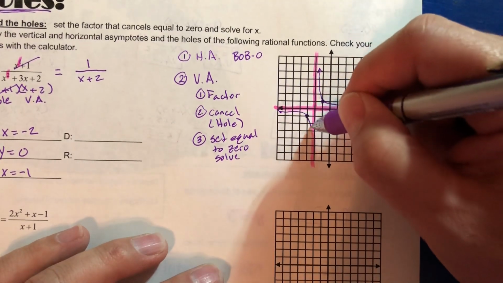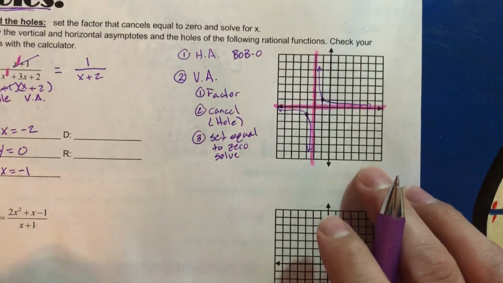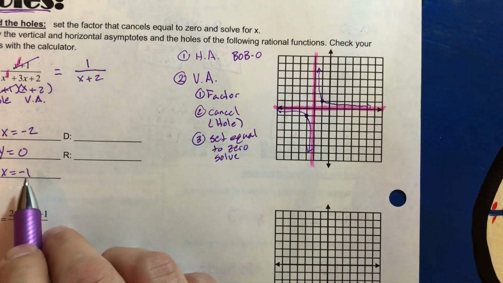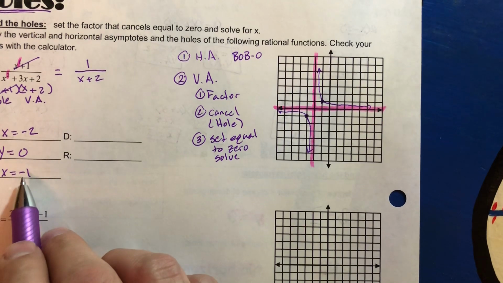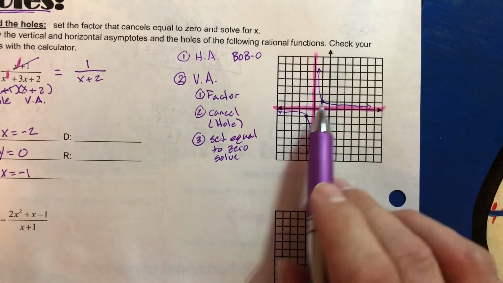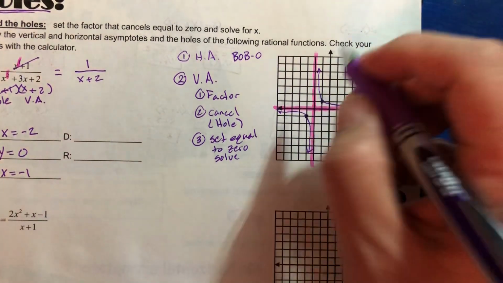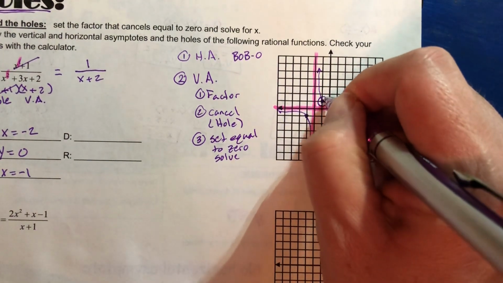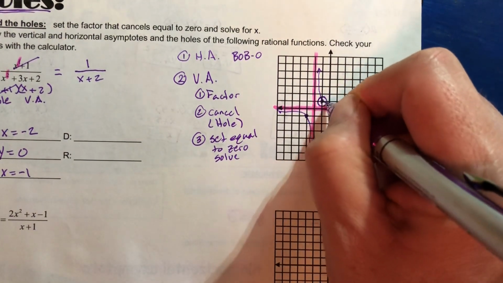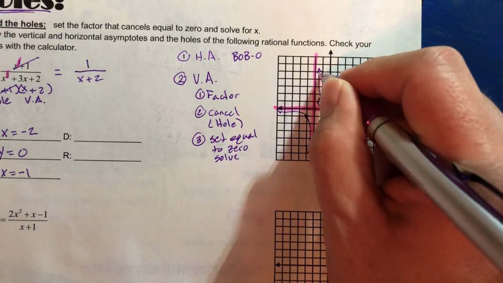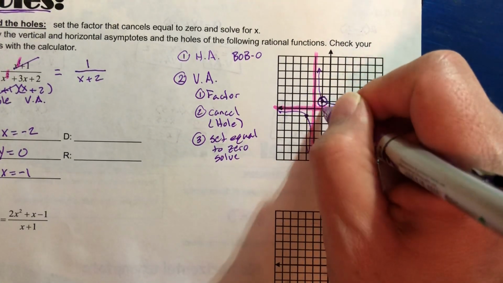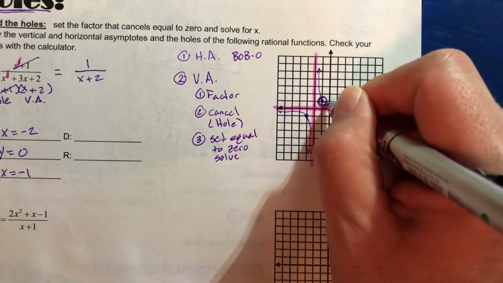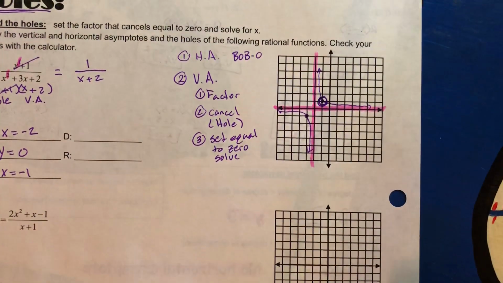Okay, now one thing we do need to include, since we had a hole at -1, that's why I left that off, I meant to put a hole. This hole, I'm going to make an open dot. So I meant to do an open dot right here at -1. On my graph, where -1 would intersect with my graph, I put an open circle. That tells me that there's a hole right there at -1.